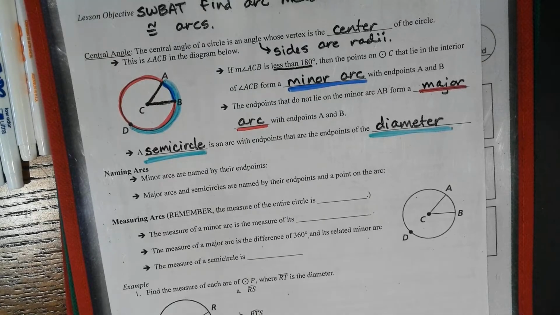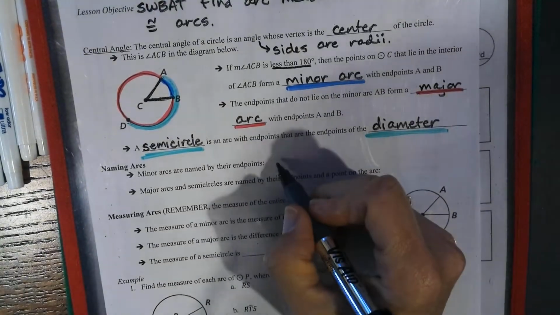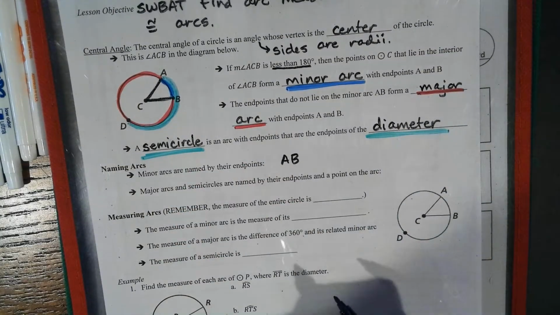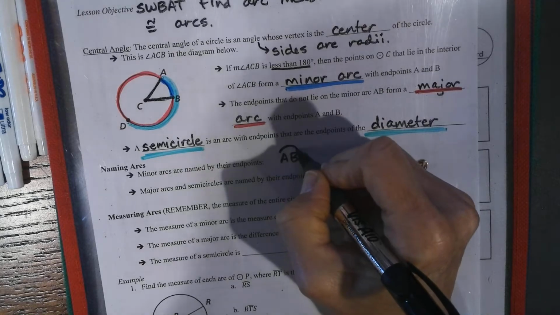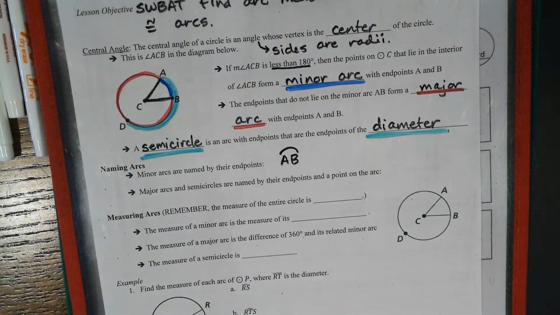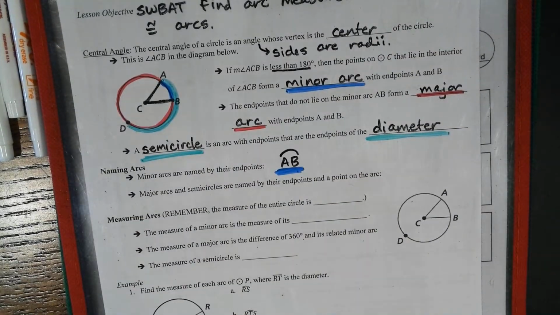Okay, now notation. Minor arcs are named by their endpoints. So it looks like this. AB, that's the blue one, and you put a little curve over it, meaning it's an arc. So instead of segments, it's the minor one, blue.